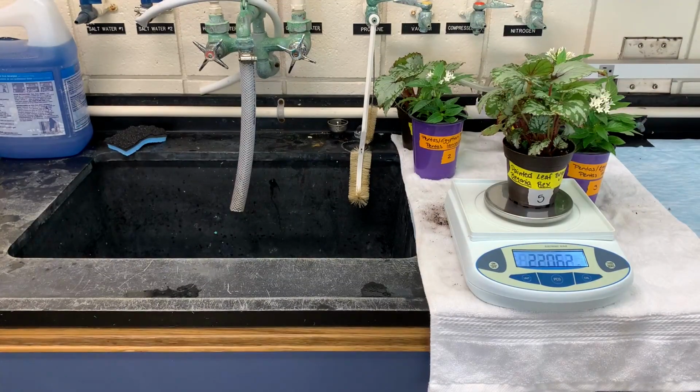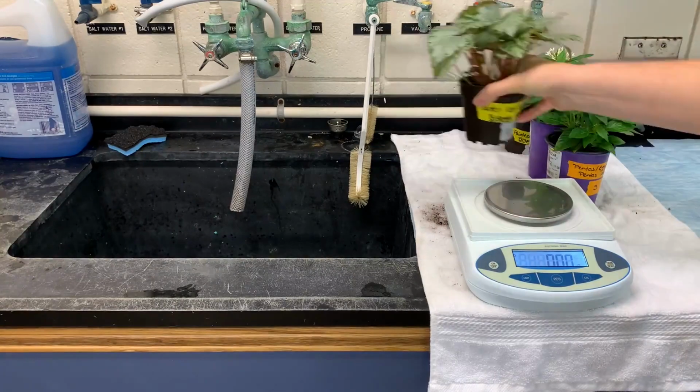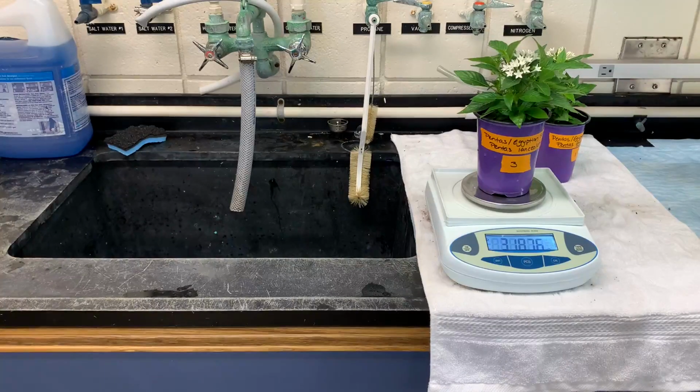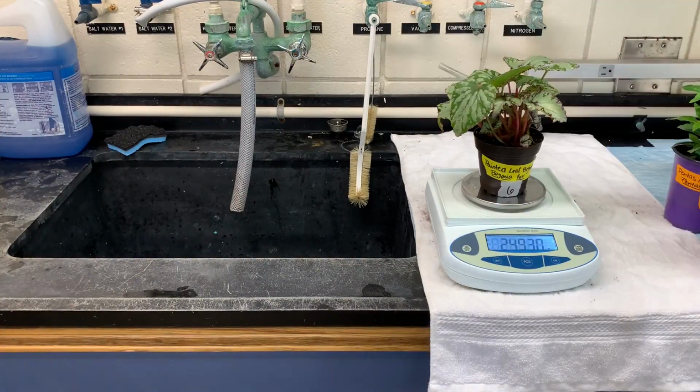The mass for plant 5 is 220.62 grams. Plant 2 is 314.68 grams. Plant 4 is 252.04 grams. Plant 3 is 318.76 grams. Plant 1 is 336.53 grams. And lastly, plant 6 is 249.30 grams.